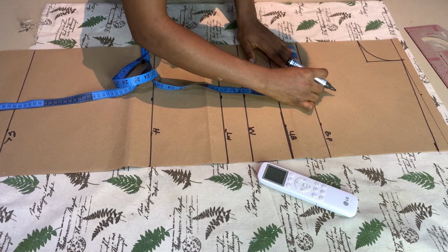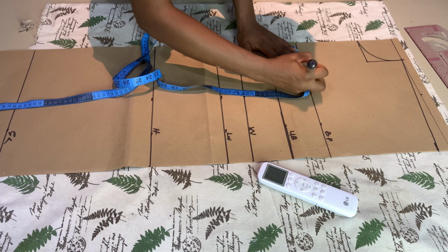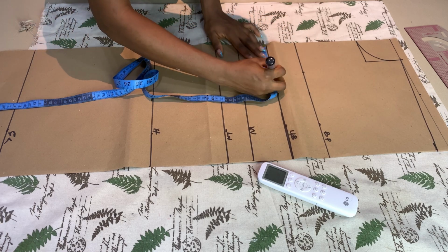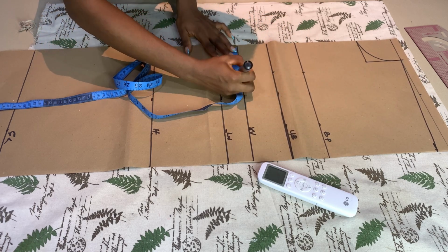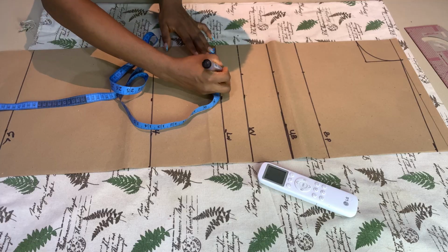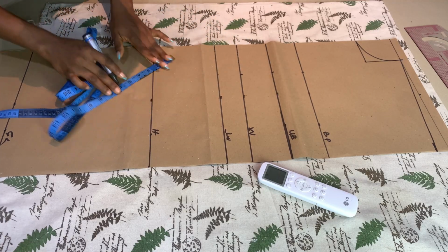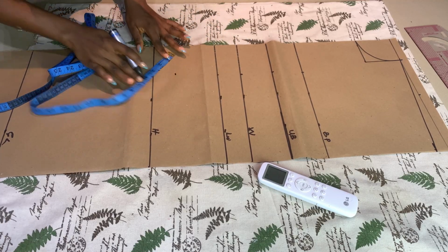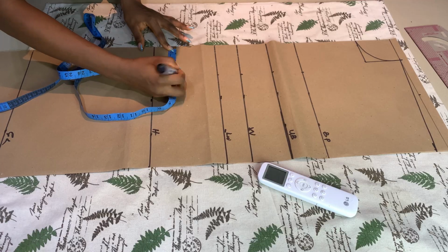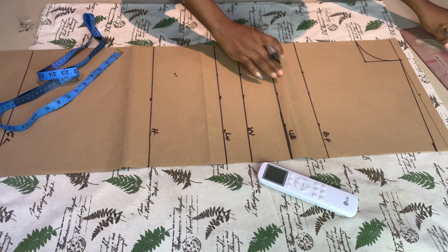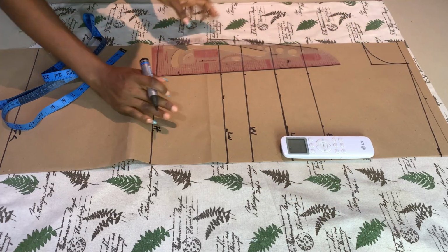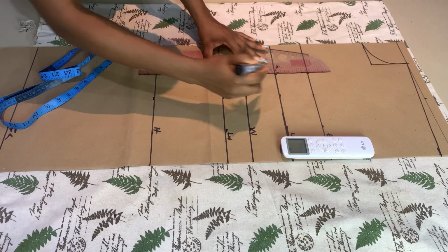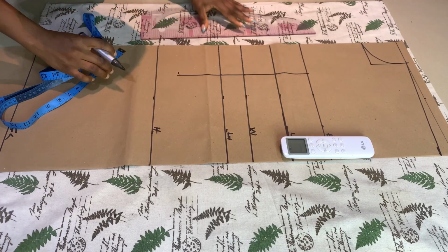I took my nipple to nipple measurement. Here I used 4 inches, okay. 4 inches on the bust point, under bust, waist, below waist, and then I came up by 2 inches after my hip. Okay, came up by 2 inches and joined the points together, and that's the nipple to nipple measurement I took.